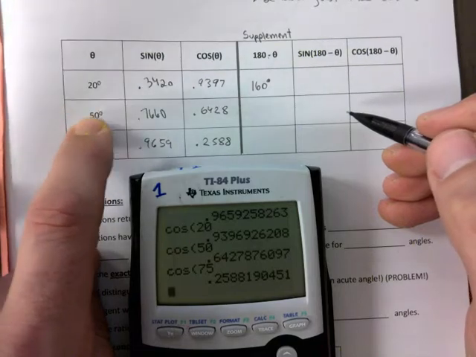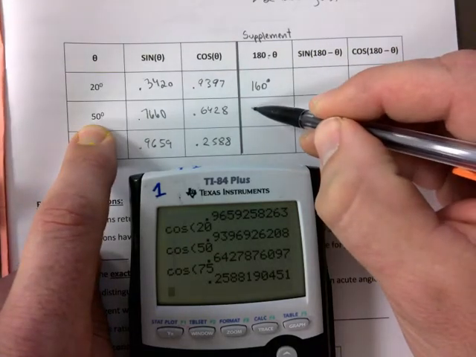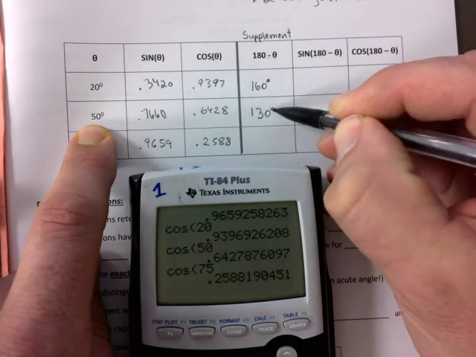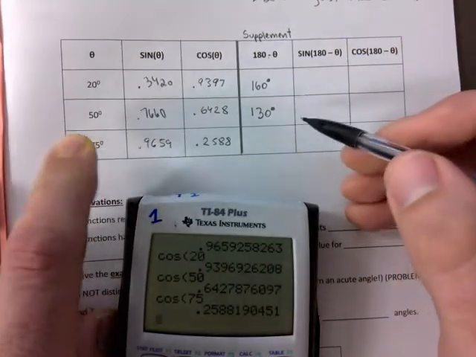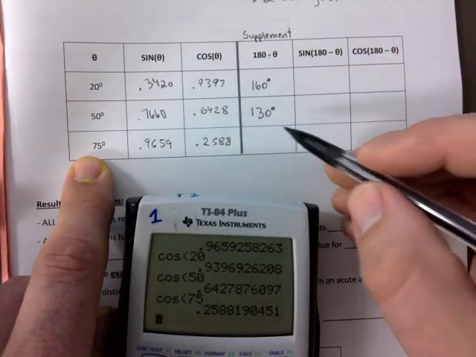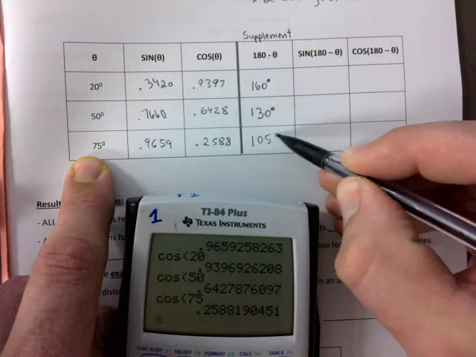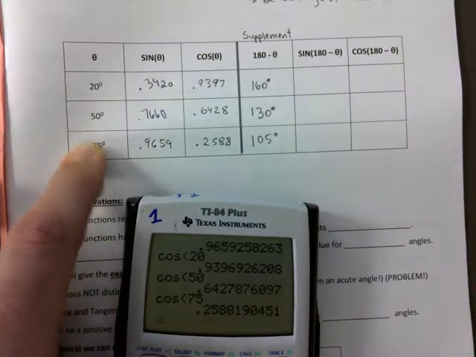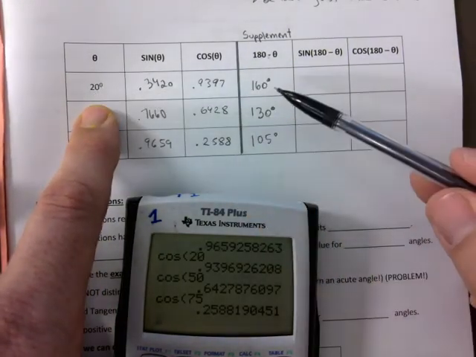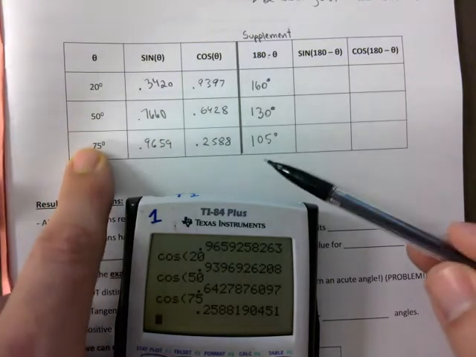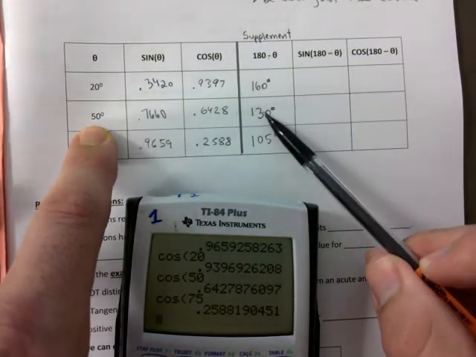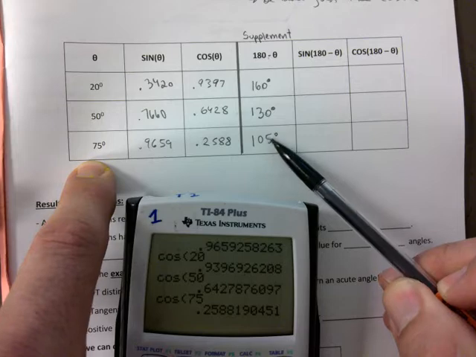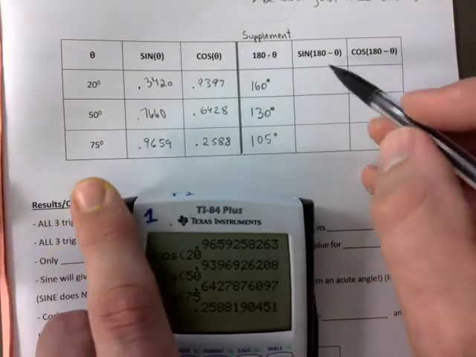The supplement of this one would be 130 degrees. And the supplement of 75 degrees would be 105. Okay, so I'm basically just taking theta and subtracting it to get my supplement. So these two angles, the pairs here, they're supplementary. So let's see what happens here.